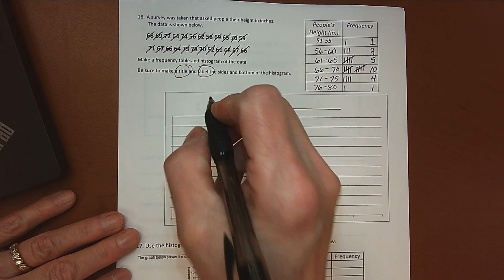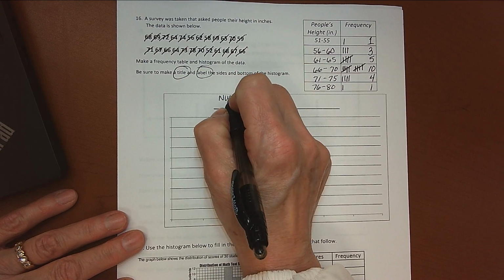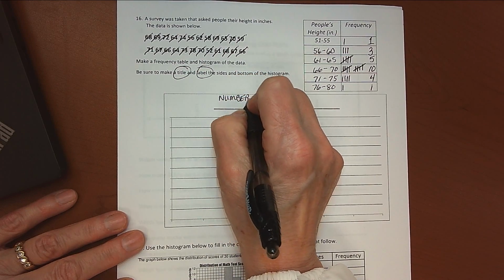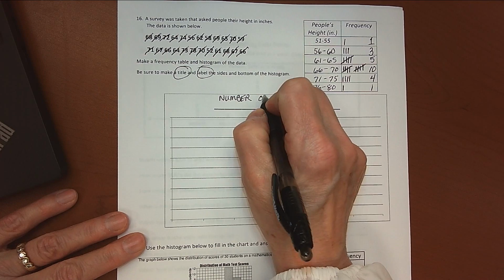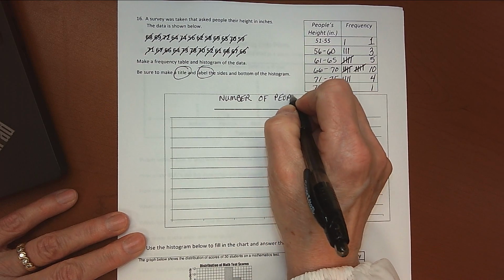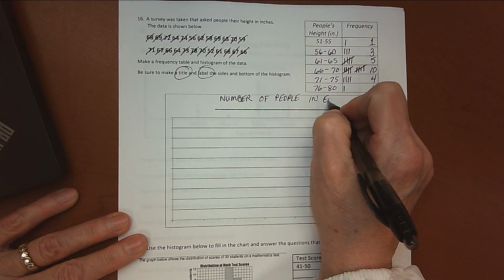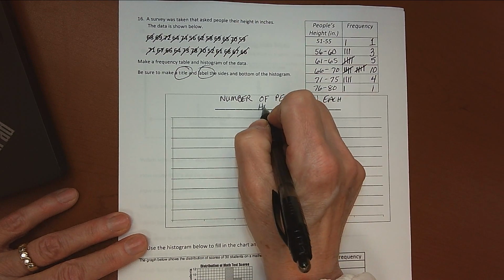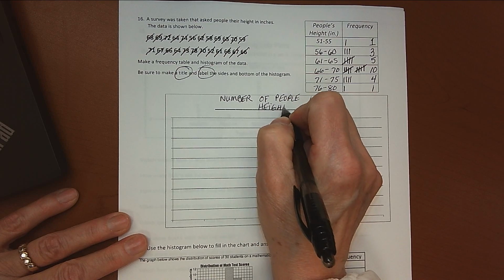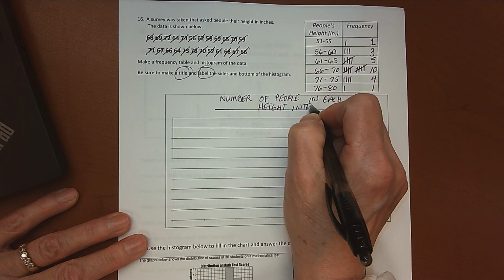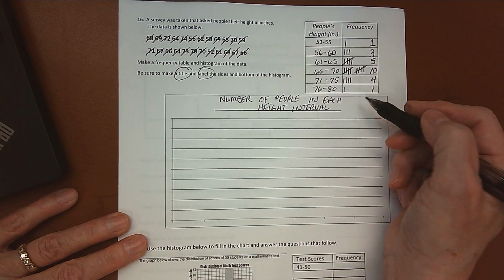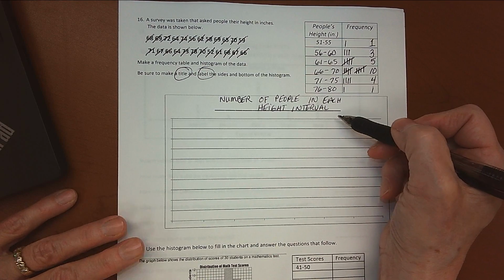Okay, so I'm going to label this the number of people in each height interval. My science background makes me want to get both my X and Y axes in my label here.